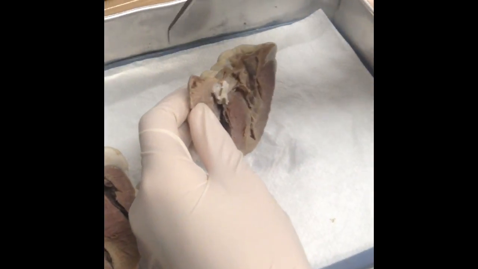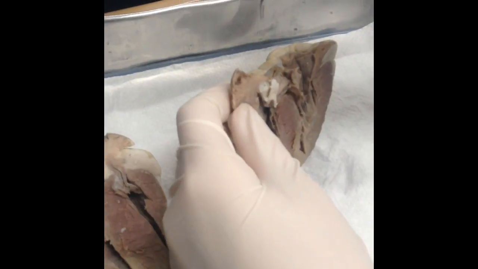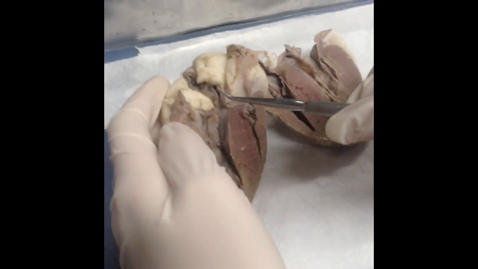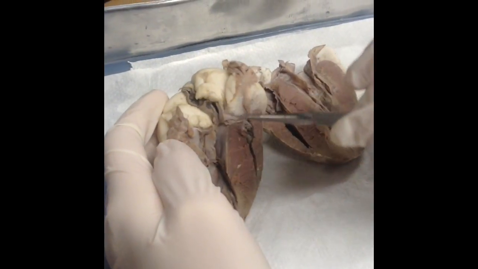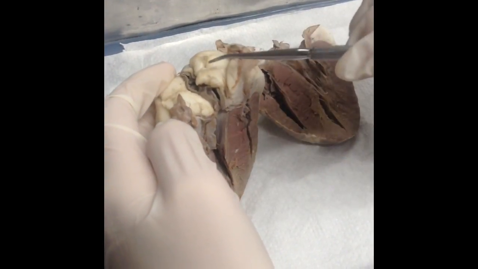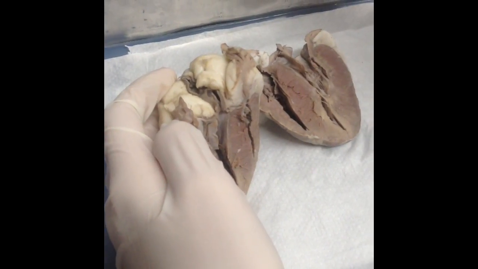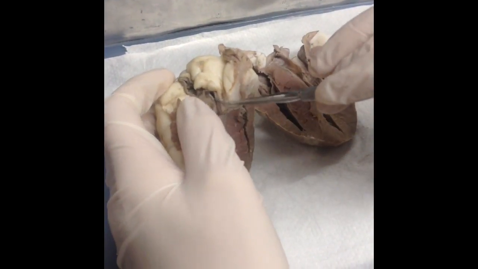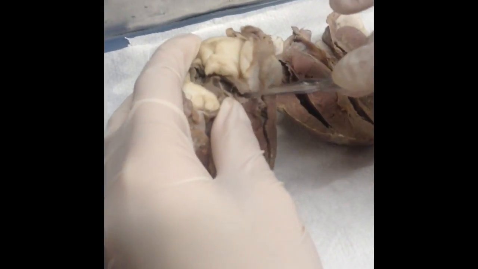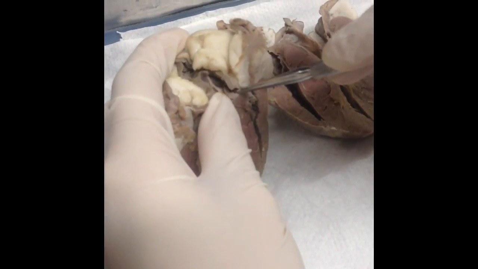The superior vena cava would enter into the right atrium right here, but it is not shown. The pulmonary artery and the aorta would be right up here, but they are not shown. And the pulmonary vein would also be up here, but it is not shown. And our coronary arteries are right back in here, inside that area, behind this flap.